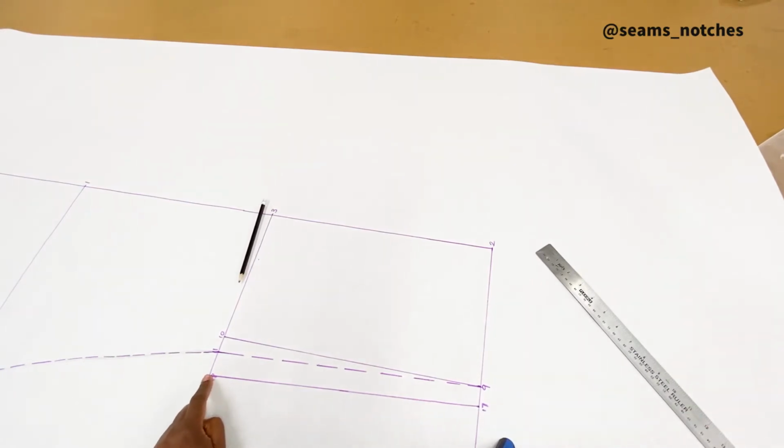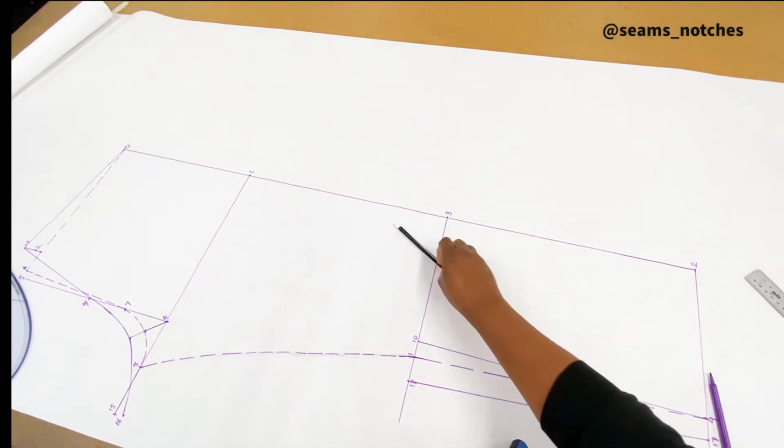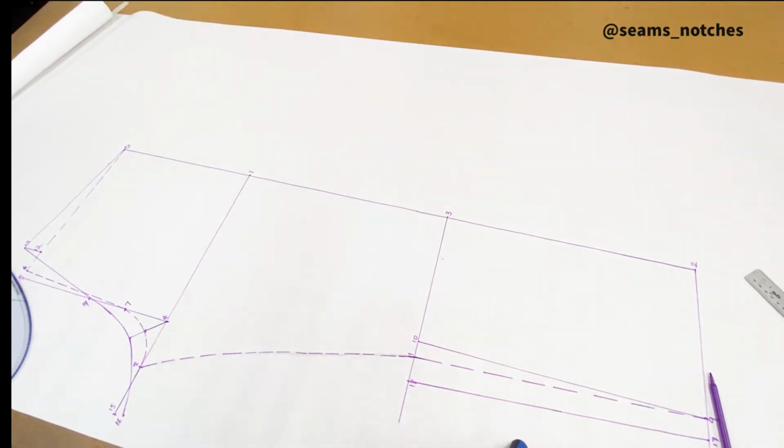Next we need to join point 18 to 16, again with a curved line. Point 17, 18 joins together with a line. We are going to connect from point 16 to 18 with a curved line. So like we did before, if you don't have a curved ruler, you can use your pencil to draw a free line connecting it.